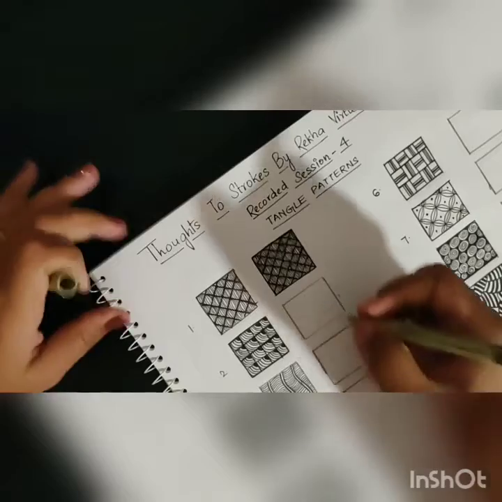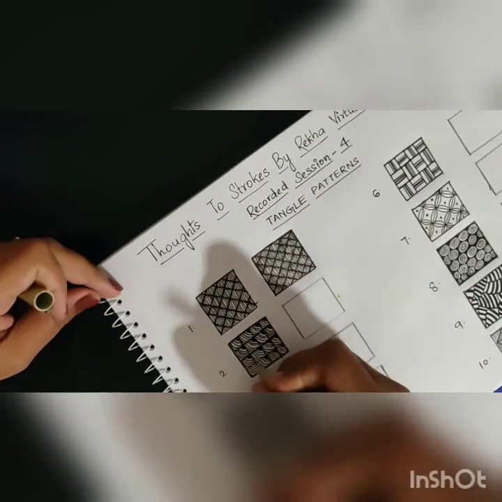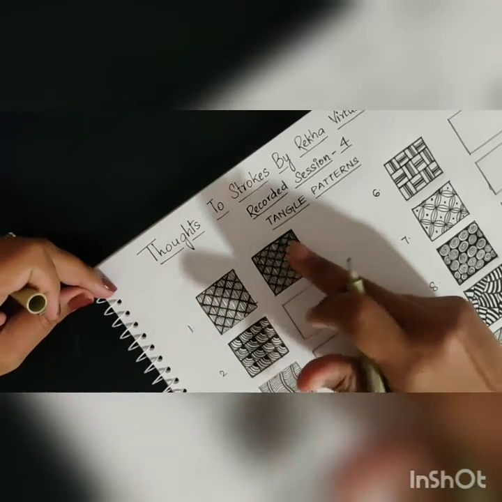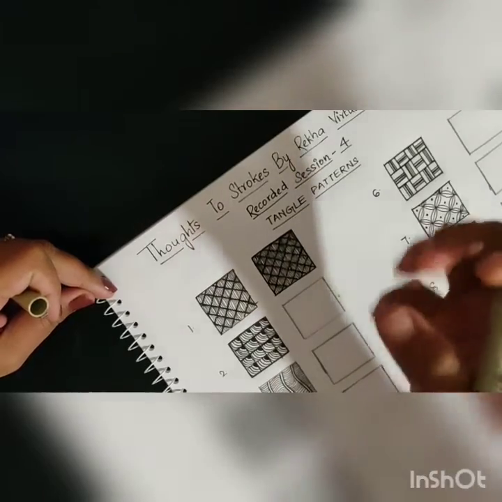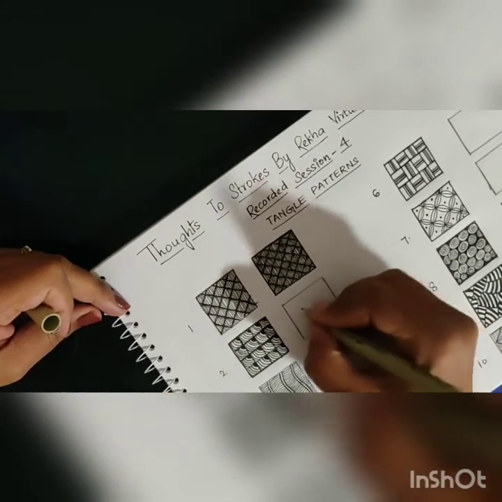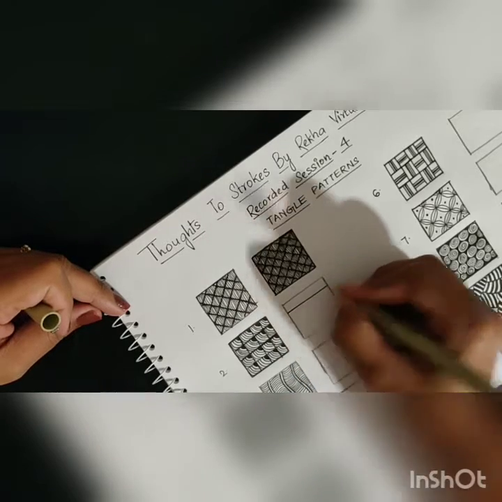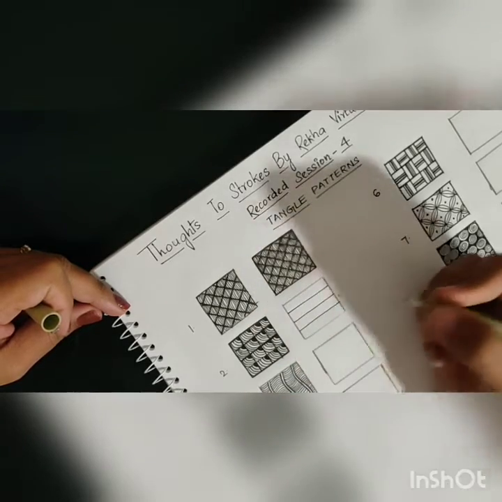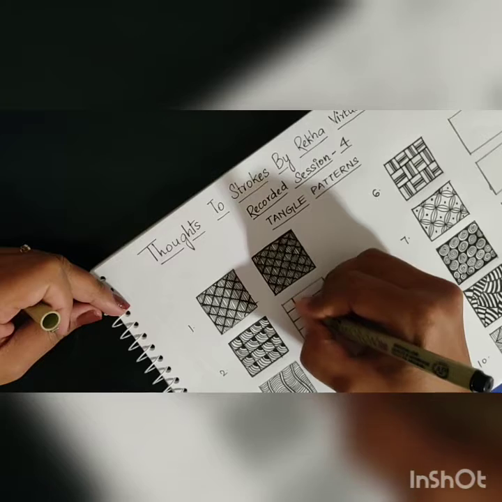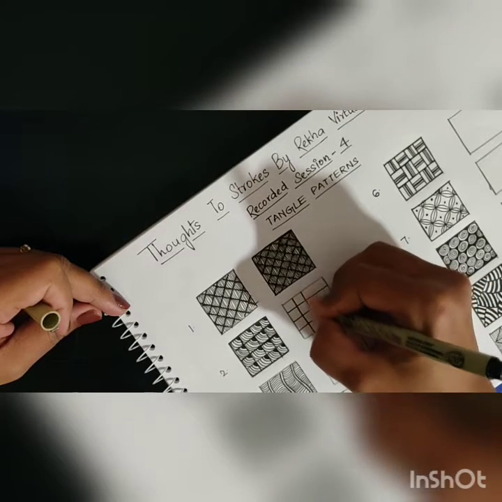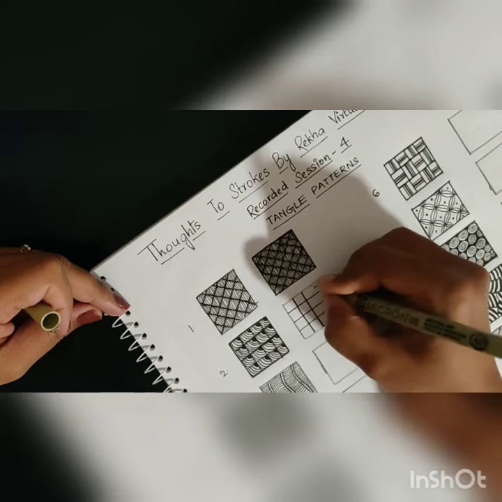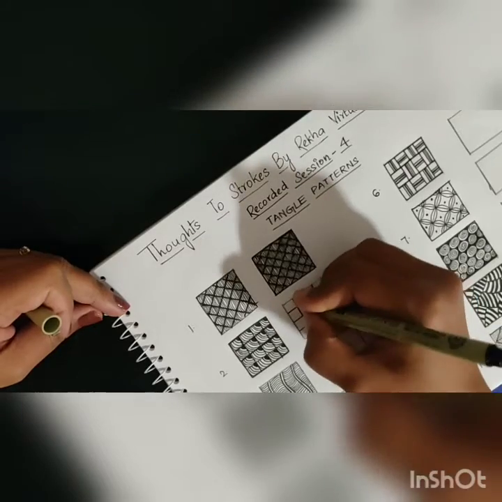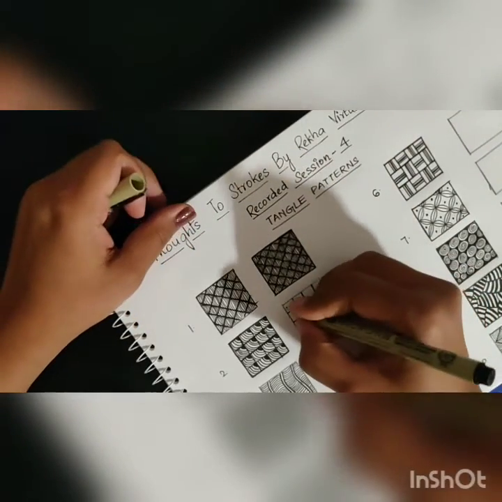So now next one is just the squares. This basically gives a little bit of a puffy finish, like a puff. This one you can use for the flowers, or you can also use it for the fish motifs, to fill in the body of the fish, or the body of the birds. It's very nice, and these are the things that you can use it for.